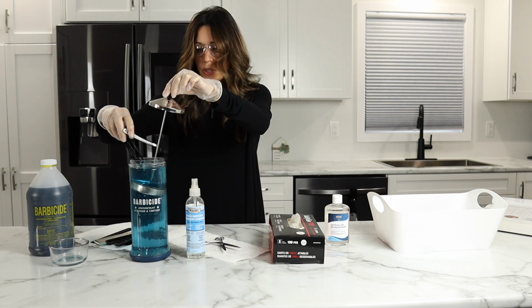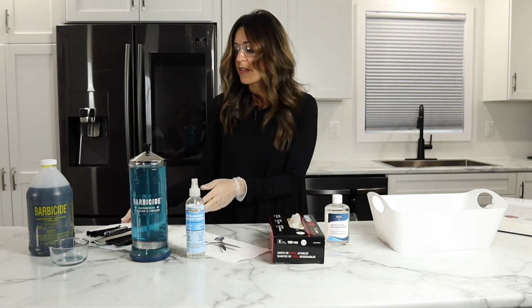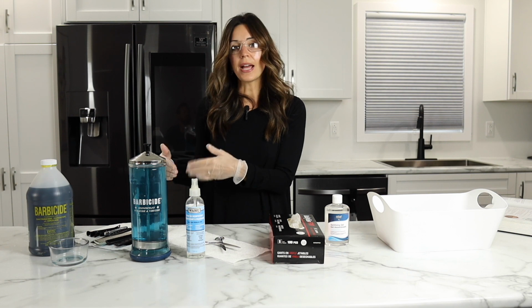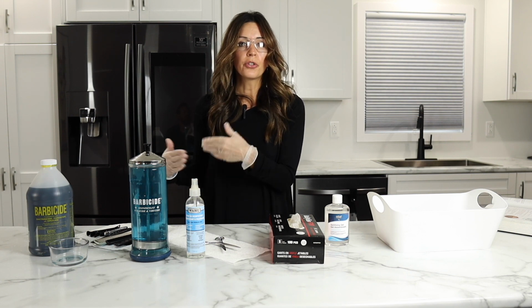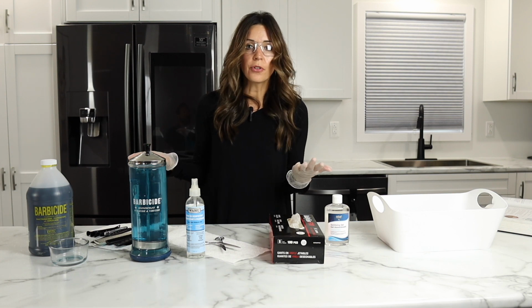When you take your tools out of the Barbicide, it's a good idea to give them a quick rinse, and then you can just let them air dry. Rinsing is good because it's going to get rid of any excess disinfectant that's on your tools. Leaving it on there could cause an early decay of your tools, and you want to keep your tools in good shape for as long as you can.